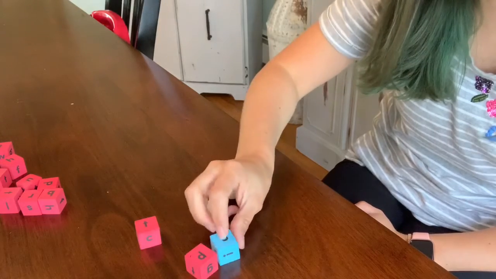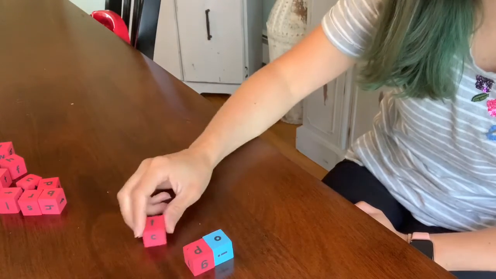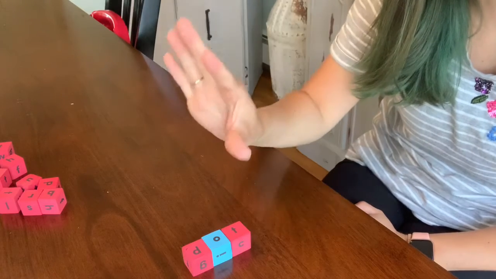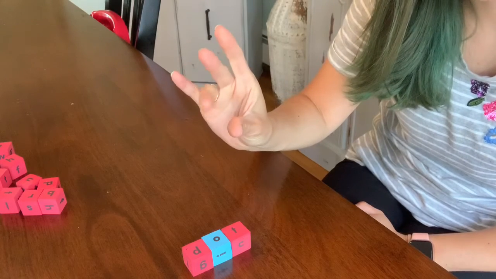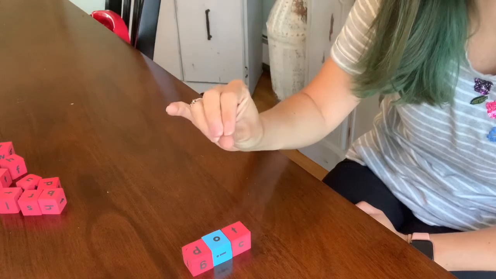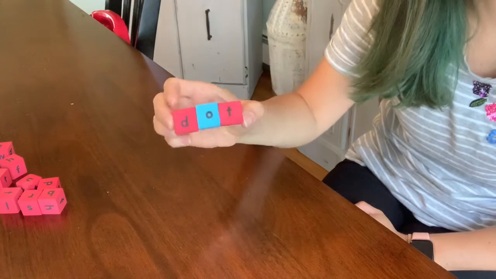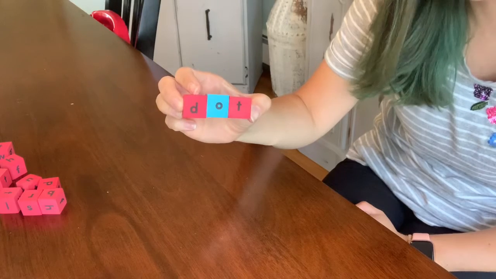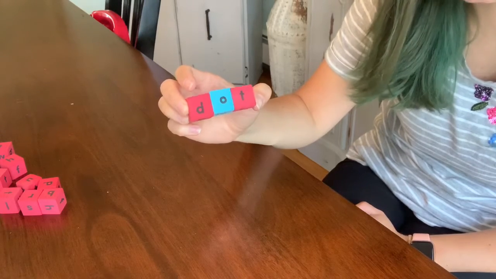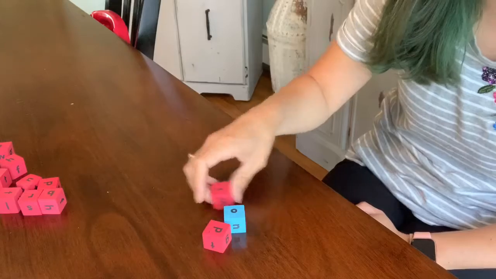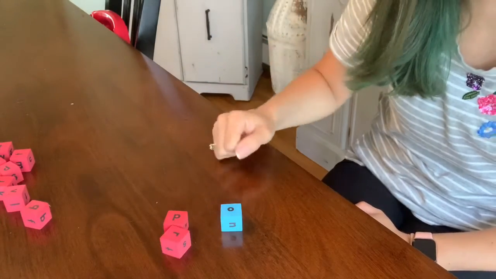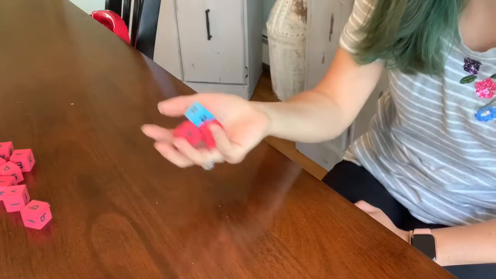D, O, T. Let's tap it out. D, O, T, dot. Real word or nonsense word? It is a real word. All right, let's change out our consonant dice again. Give it a good roll.